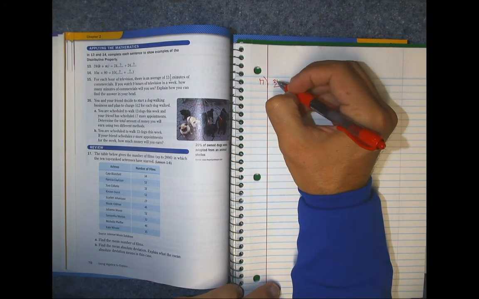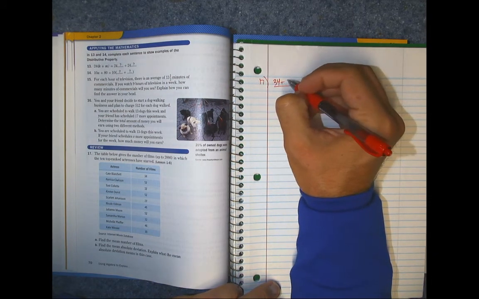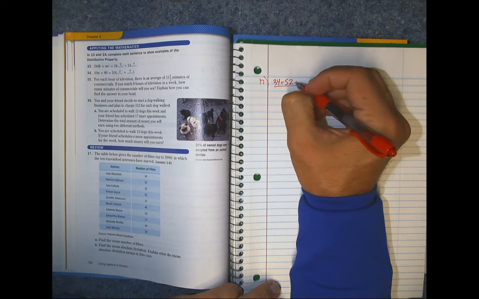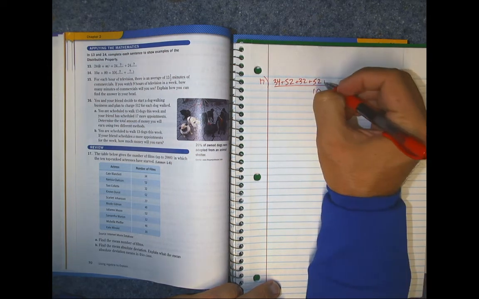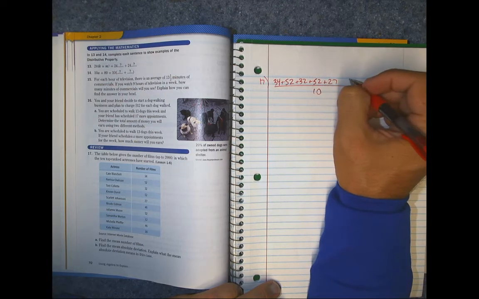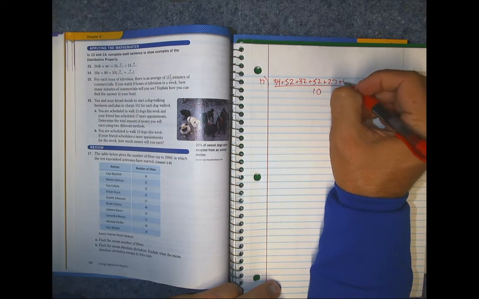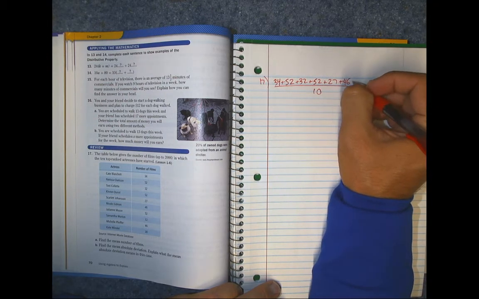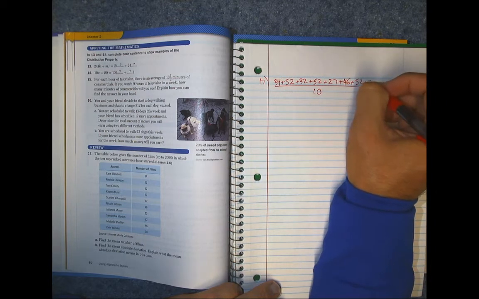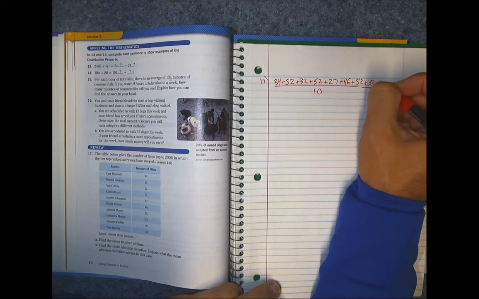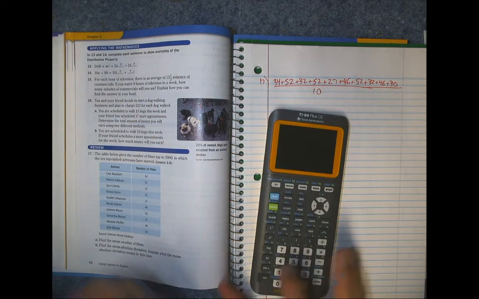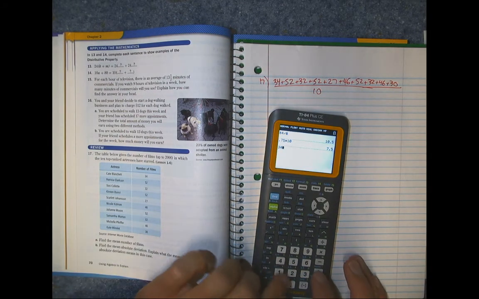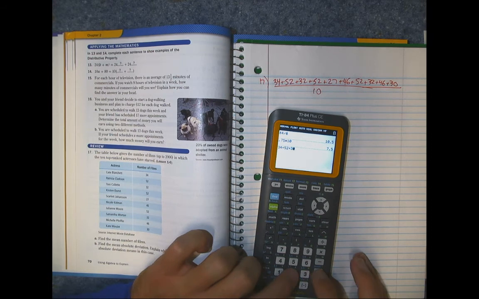So you don't have to write it out like this, but I'm going to continue to do so you can see it and have some consistency. But you could just plug all this into the calculator and divide by 10. Okay, you add them all up and divide by 10.